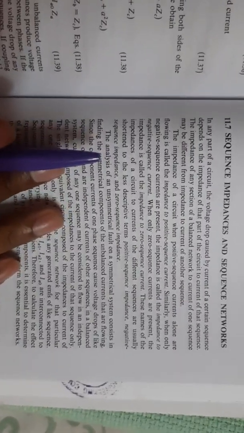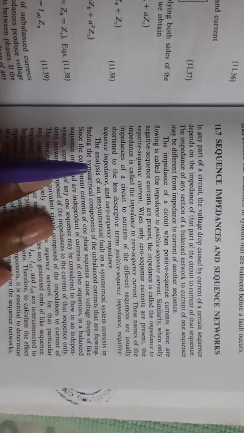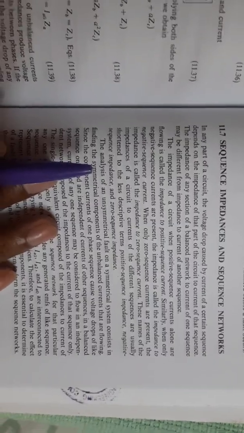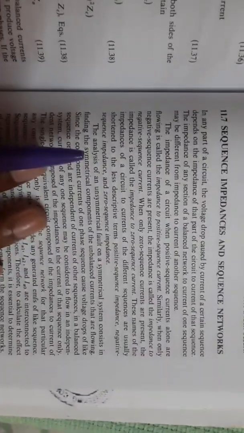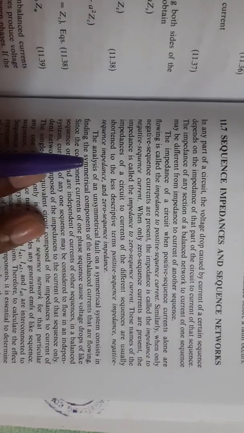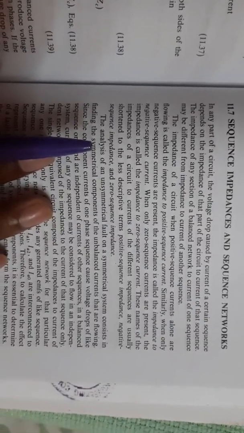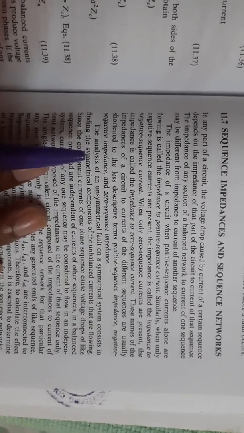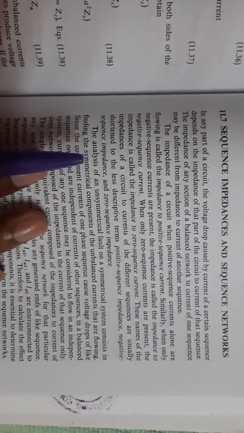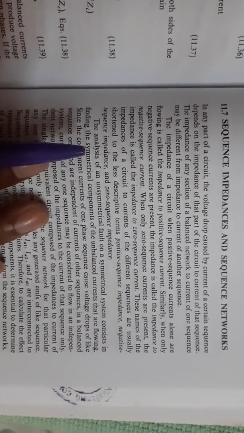Now let us study the sequence impedance and sequence network. Any network has impedance, depending upon the supply and the circuit. When a current flows through the circuit, there is a voltage drop because of the impedance. Every circuit has resistance, and due to that resistance, impedance will be there.